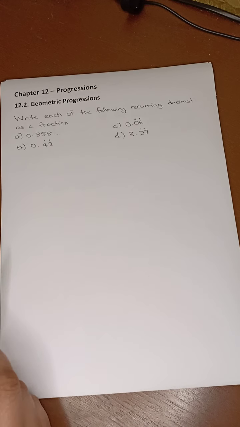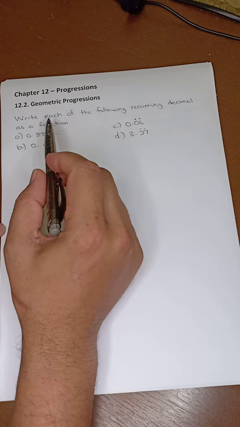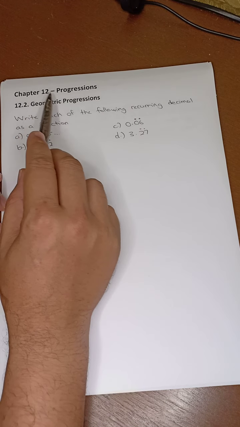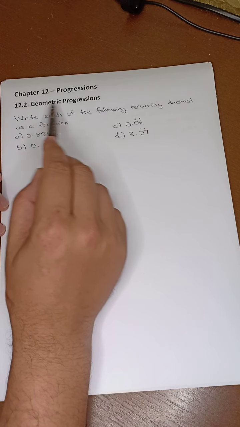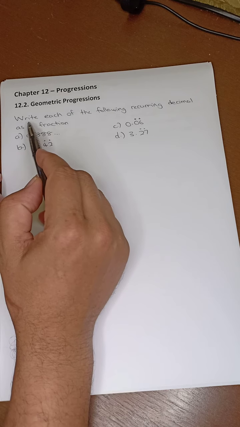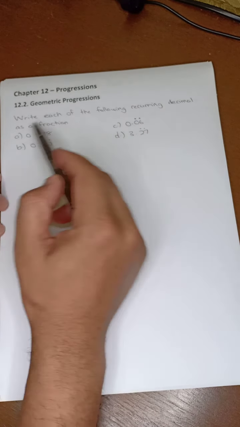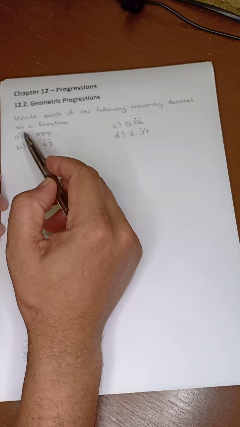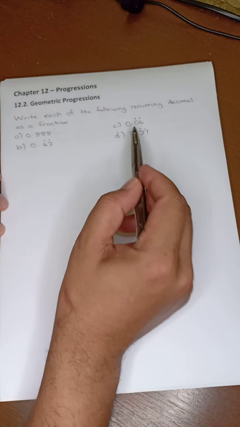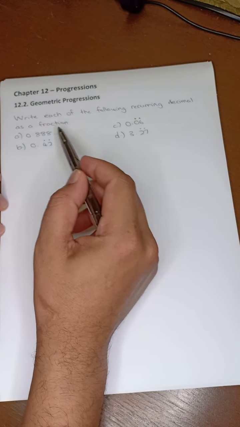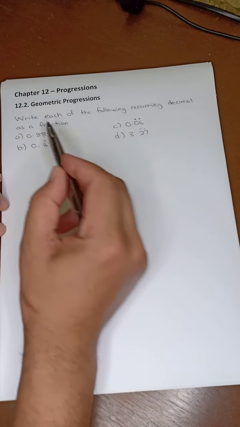Good day, students. In this video I will show some solutions to selected questions from Chapter 12 Progressions, 12.2 Geometric Progressions. Write each of the following recurring decimals as a fraction. Okay, so you have decimals here, and they want you to convert the decimal to a fraction.